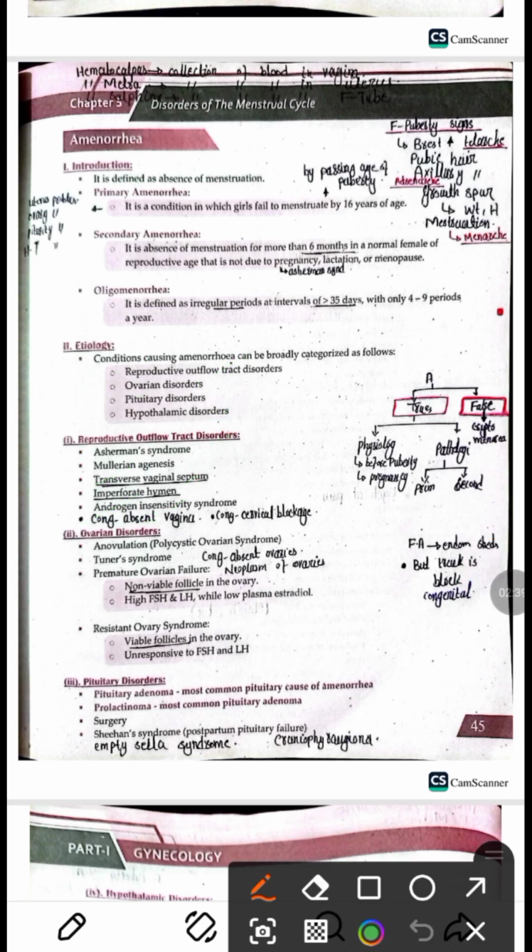The second one is ovulatory disorders. There may be anovulation, which most commonly occurs in polycystic ovary syndrome, and polycystic ovary syndrome is the most common cause of oligomenorrhea or amenorrhea. It also occurs in Turner syndrome. There may be premature ovarian failure or resistant ovary syndrome. In premature ovarian failure, there are non-viable follicles in the ovary, so they have low estrogen and high FSH and LH levels. In resistant ovary syndrome, we have viable follicles in the ovary, but they are not responding to the FSH and LH levels.